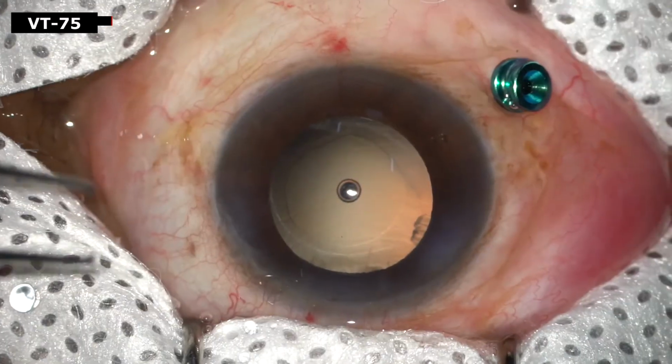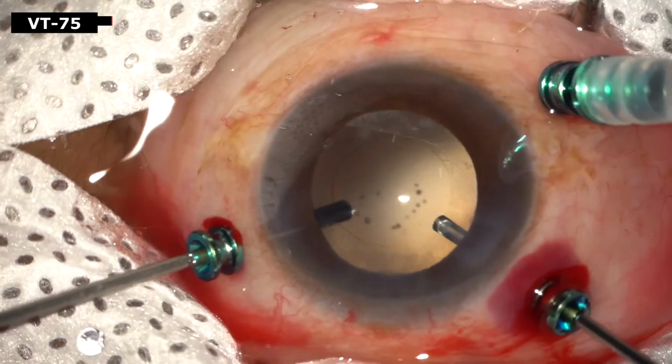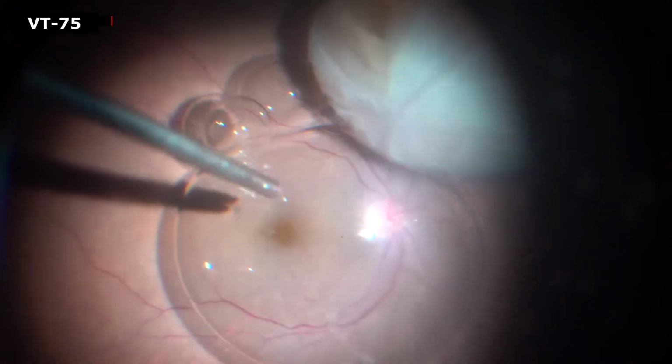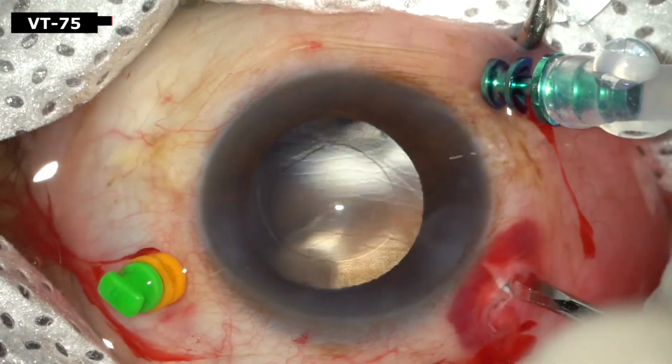Similar steps were performed for the other case. In this case, triamcinolone acetate was used to stain the vitreous. Now again the same phaco tip was used to emulsify the nucleus in the vitreous cavity.